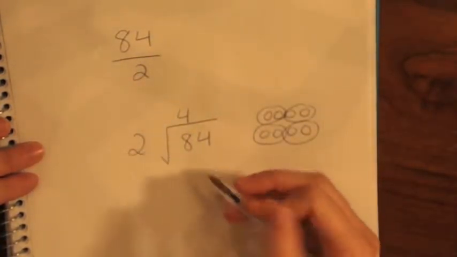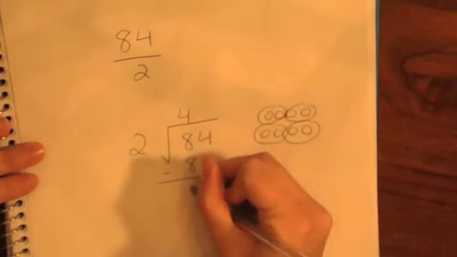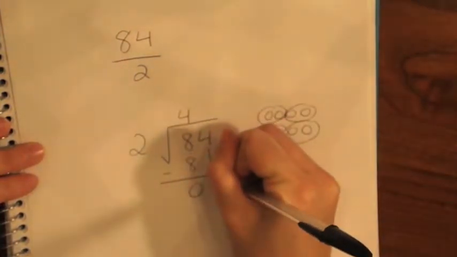And let's check our work. 4 times 2 is 8. Subtract the two numbers. 8 minus 8 is 0. Now let's bring our 4 down.